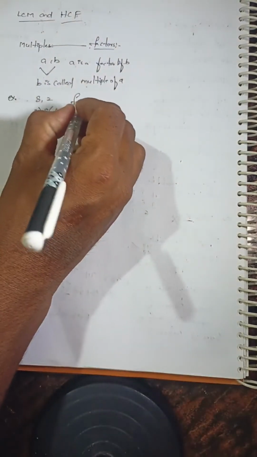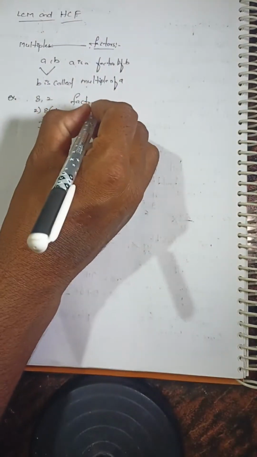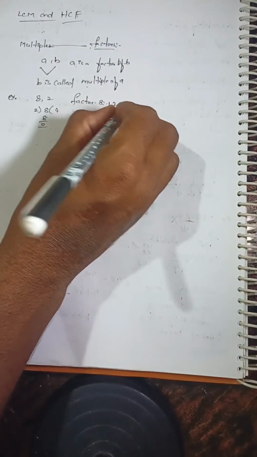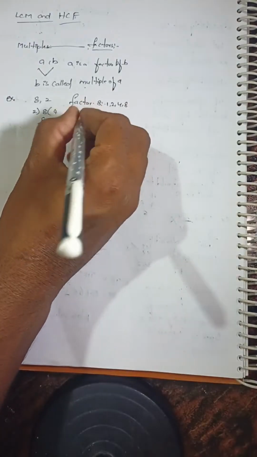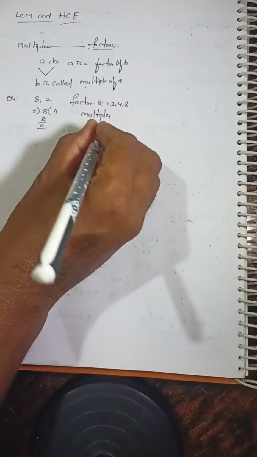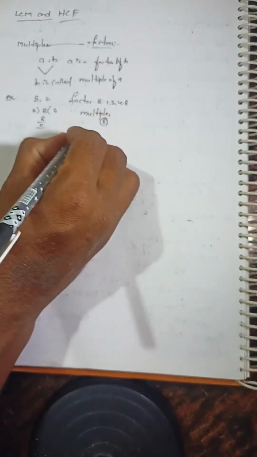So what are the factors? Factors of 8: 1, 2, 4, 8. Multiples we also get the same answers. For 8, the multiples come from which tables? The 1 table, 2 table, 4 table and 8 table. 1 8 is 8, 2 4s are 8, 4 2s are 8, 8 1s are 8.